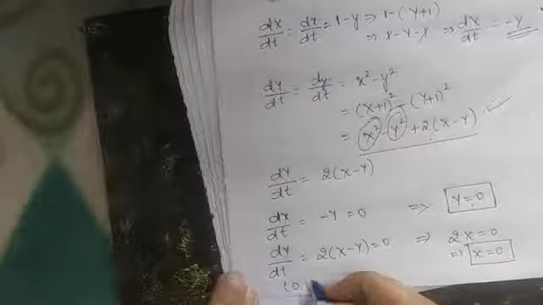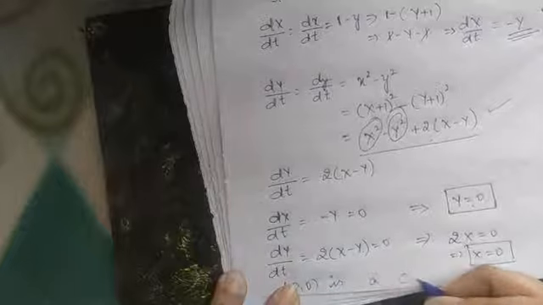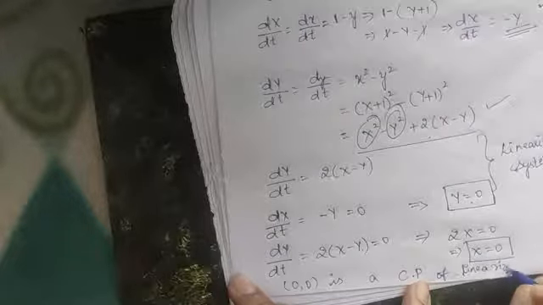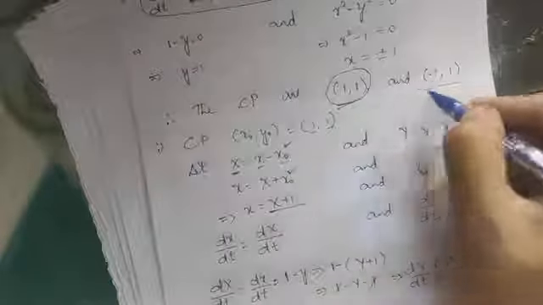I know the value of capital Y. Just substitute it here. You will get 2X is equal to 0. This is nothing but capital X is equal to 0. So now 0, 0 is a critical point of this linearized system, right? So for the linearized system, 0, 0 is the critical point, whereas for the nonlinear system, we got two critical points, that is 1, 1 and minus 1, 1.